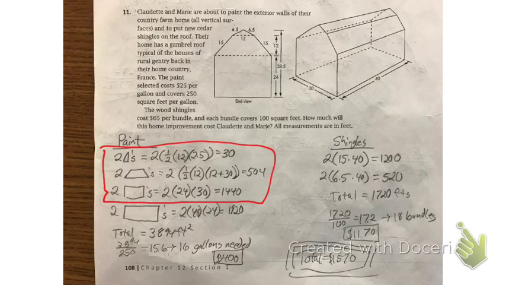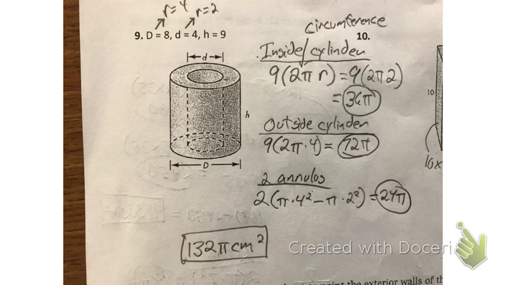Number 9. So number 9, we have basically a cylinder, but we have a hole cut through the middle of that cylinder. So on number 9, I need to come up with the top and the bottom, but our top and bottom are no longer circles. They are going to be annuluses, right? This is just a strip on top, a strip on bottom. So my two annuluses would be the big circle minus the small circle.